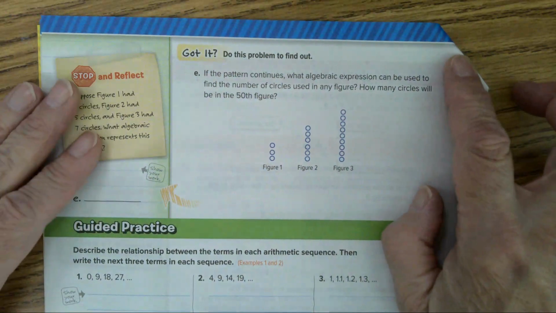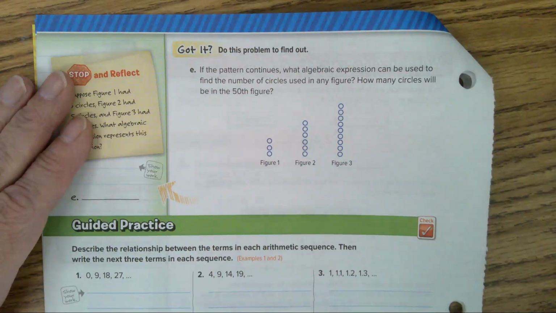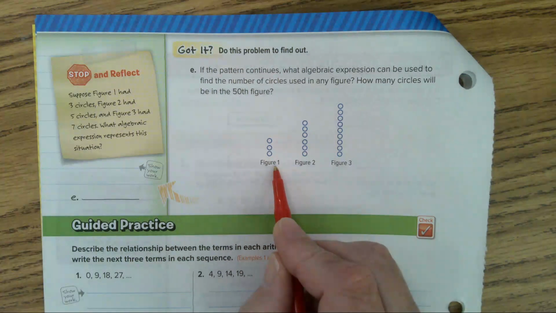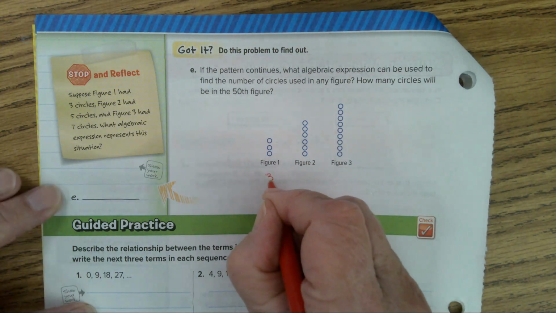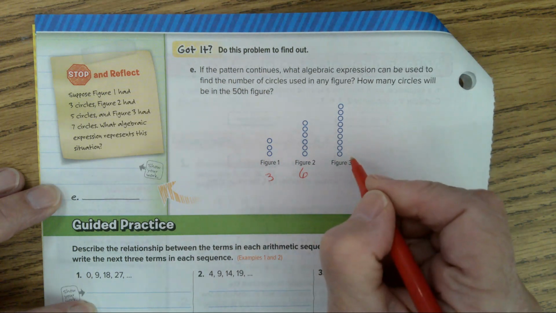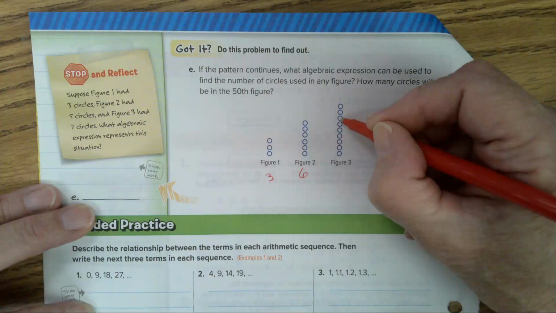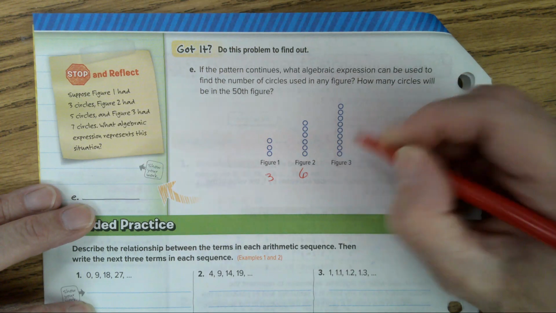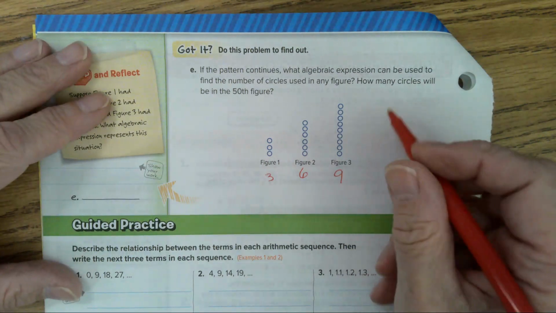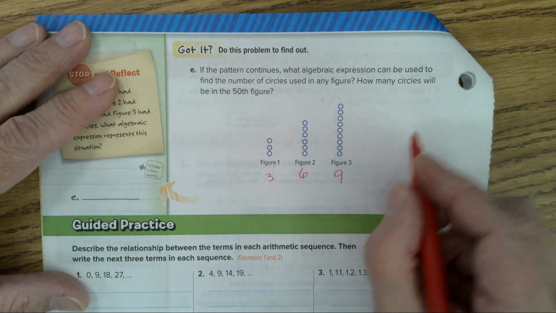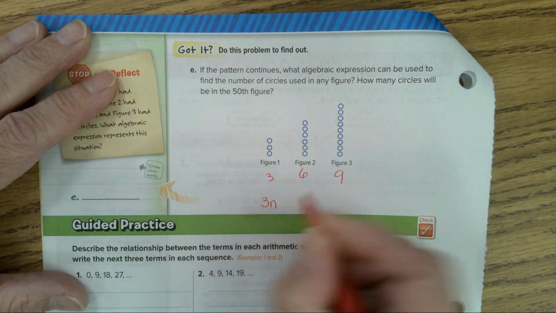It says, if the pattern continues, what algebraic expression can be used to find the number of circles used in a figure? How many circles will be in the 50th figure? Okay, so in figure 1, you have 3 circles. In figure 2, we have 6. In figure 3, you have 1, 2, 3, 4, 5, 6, 7, 8, 9. So a possible thing that you could say is for the nth term, it's going to be 3n. 3 times n equals this.